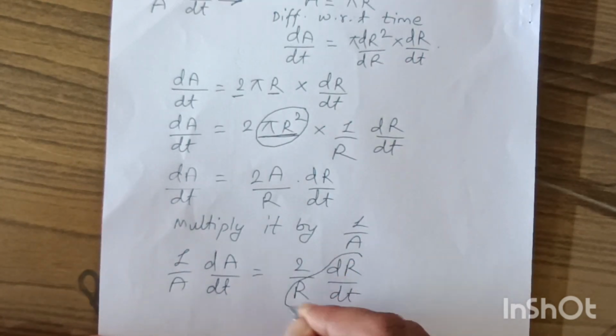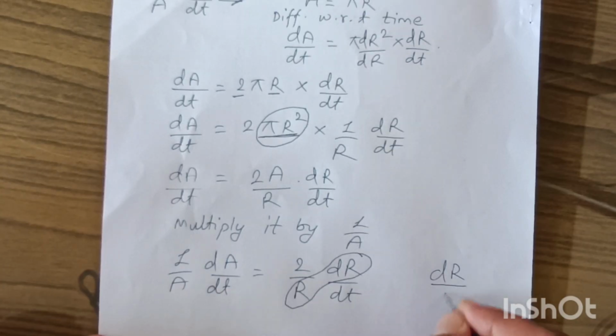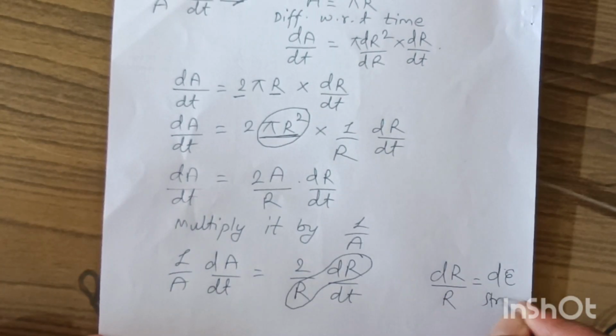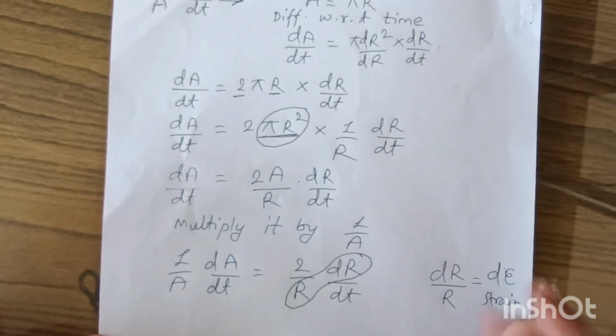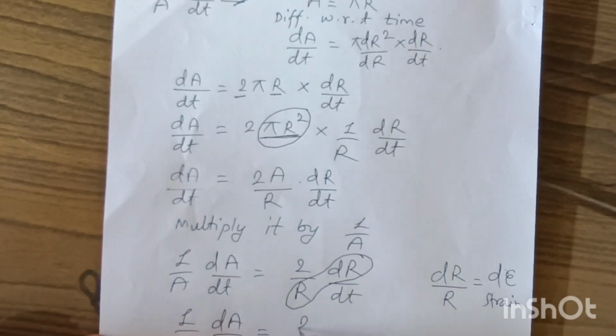You can substitute this dr by dt. As you know, change in radius by original radius means strain, dE. We can say this is a strain. So if you substitute this by strain, that is 1 by A dA by dt is equal to 2 dE by dt.